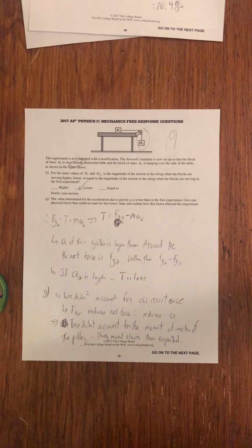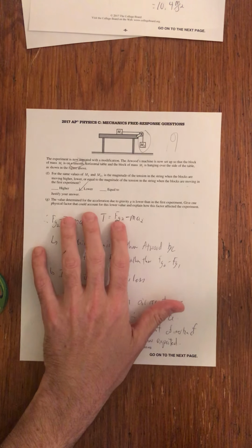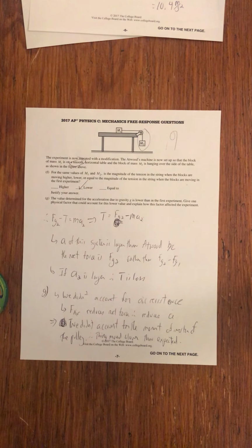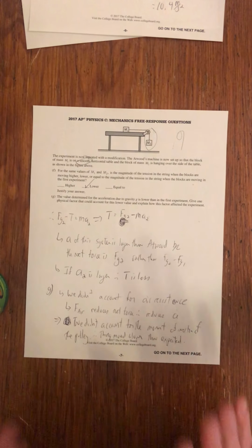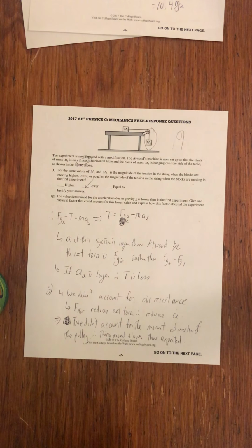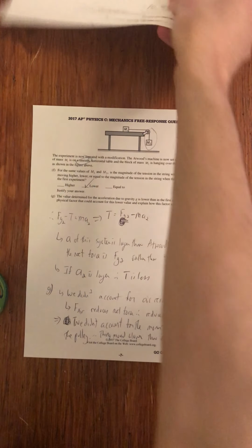So all of those three things, air resistance, friction, or the moment of inertia of the pulley, would skew the data in such a way that would give you a lower value for the acceleration due to gravity. So there you go. Those are three ways of doing it. We want to think about that sort of thing when we're doing error. So what did we learn from this problem?